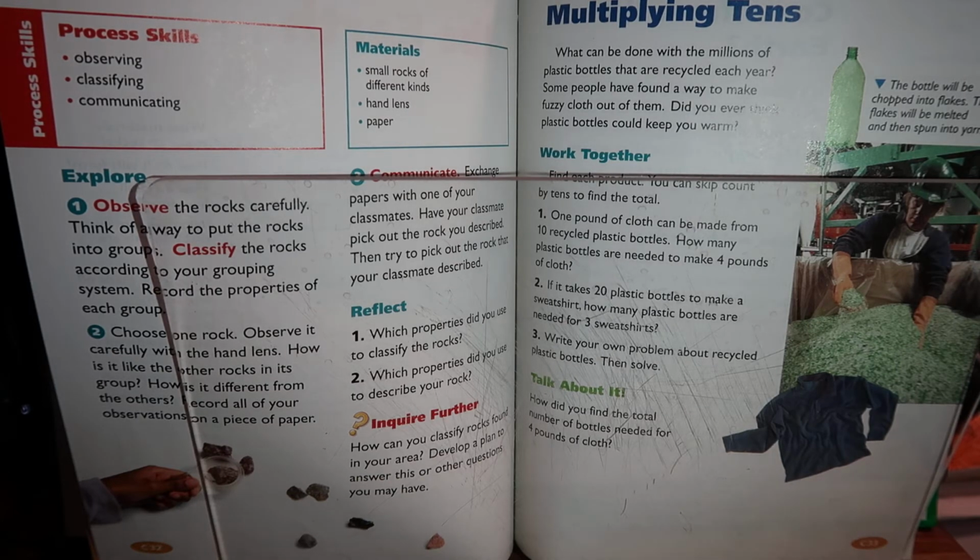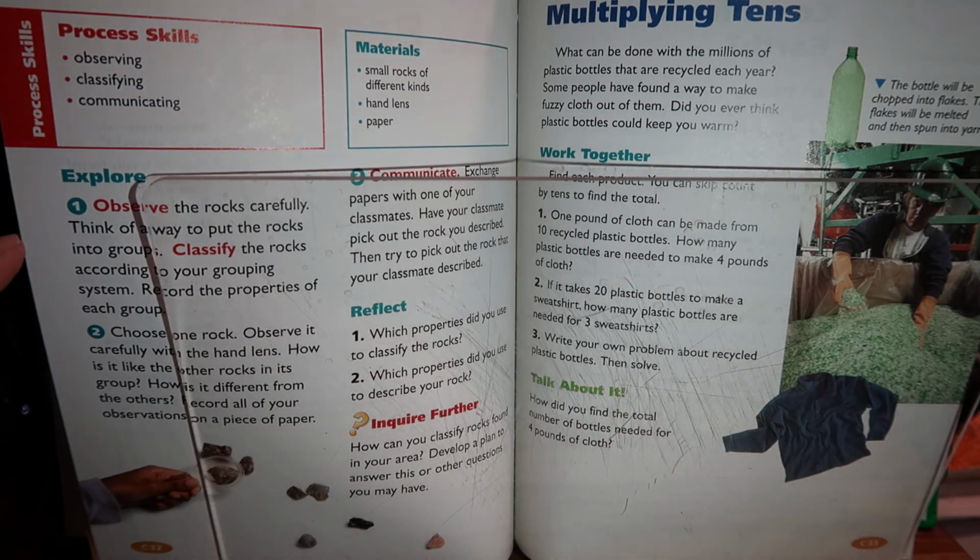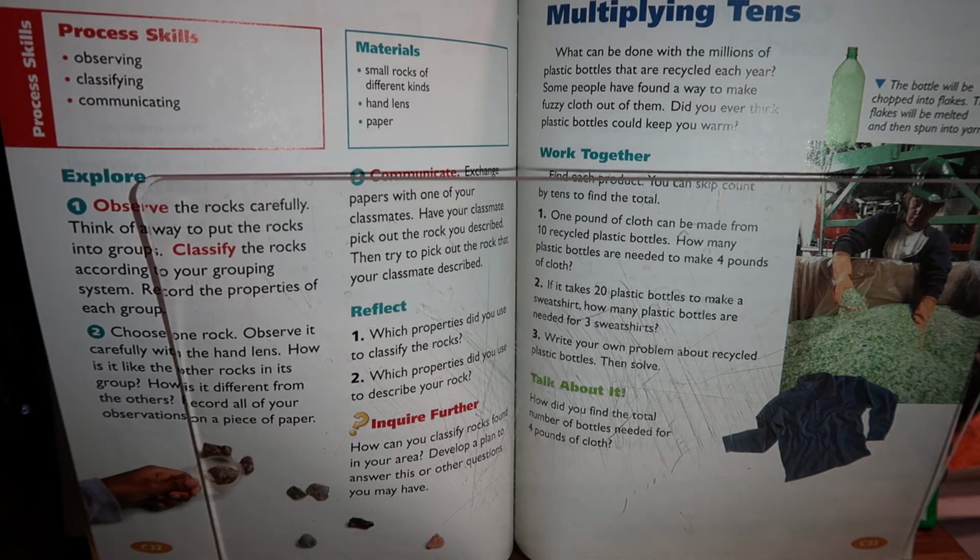So the very first thing we're going to do is we're going to explore. We're going to observe. Observe means to look at the rocks carefully. Think of a way you can put the rocks into groups. Classify the rocks according to your grouping system. Record the properties of each group. So when you're observing something, you're looking at it very carefully.